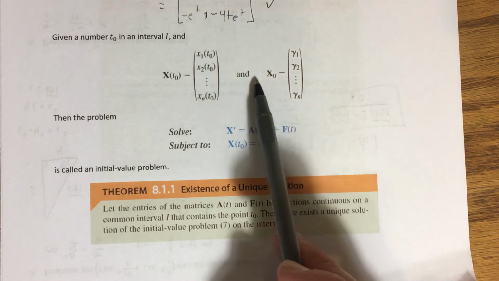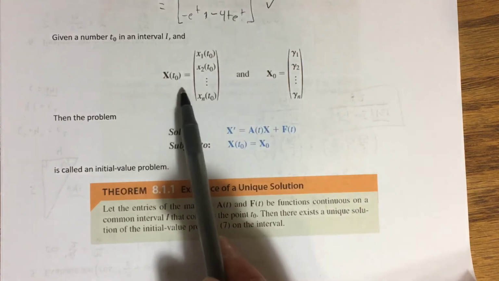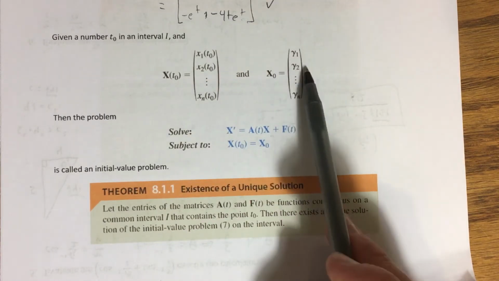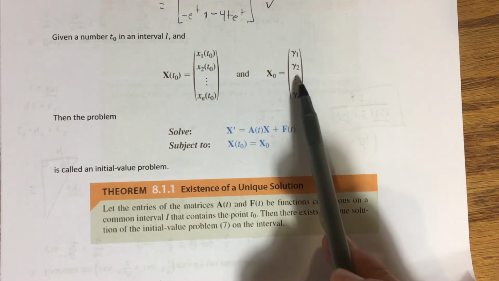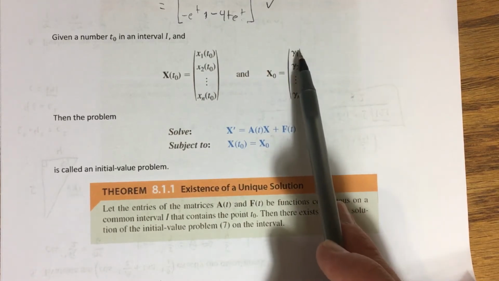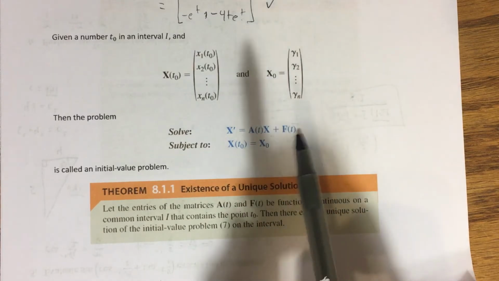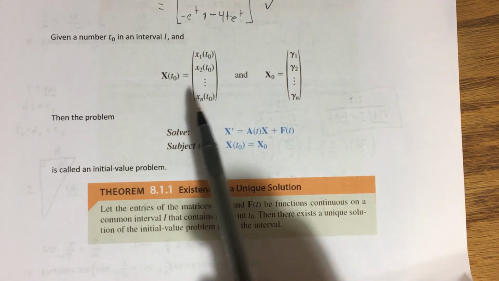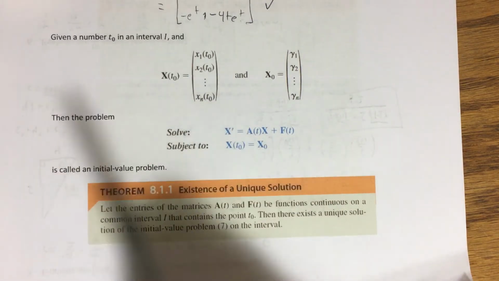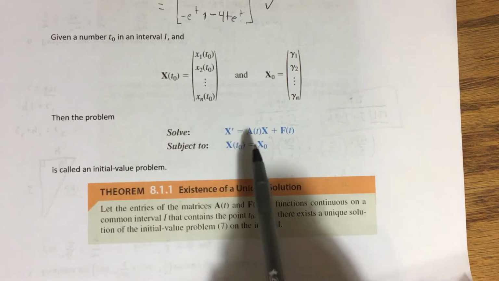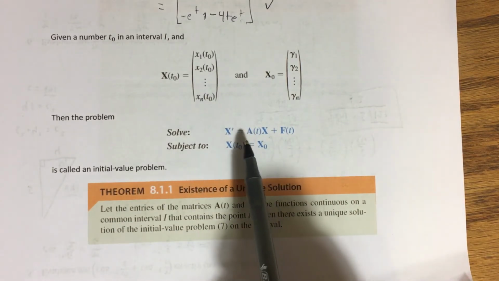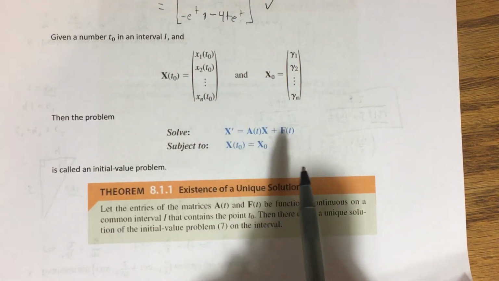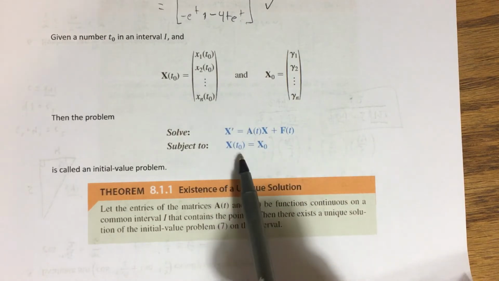And if we define x naught, so notice this is different from x of t naught, to be equal to this column matrix of n constants, gamma 1, gamma 2, and so on, if I were to set this equal to x of t naught, then that's the same thing as creating an initial condition for each of those equations in my system. So we can turn these systems of linear DEs into initial value problems, into IVPs, by introducing something like this.